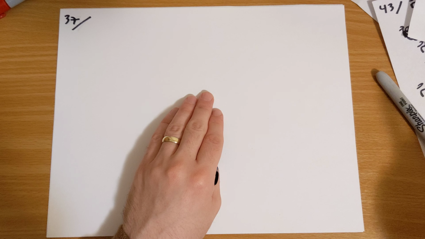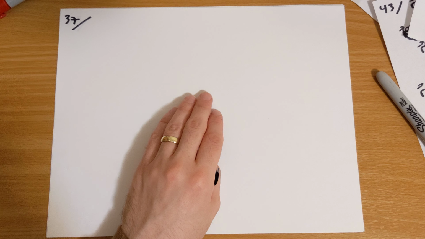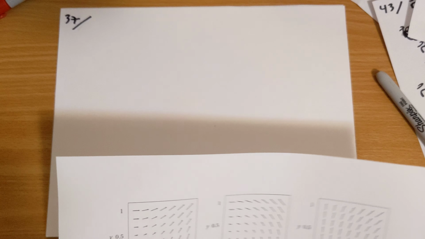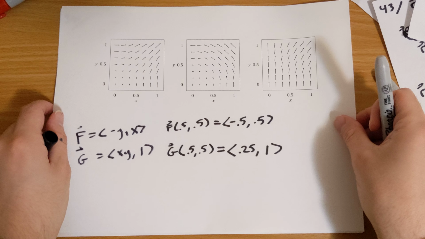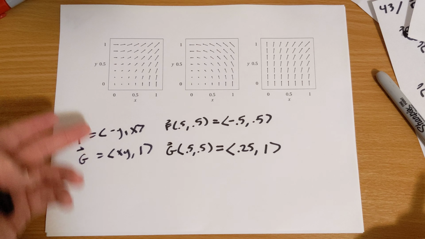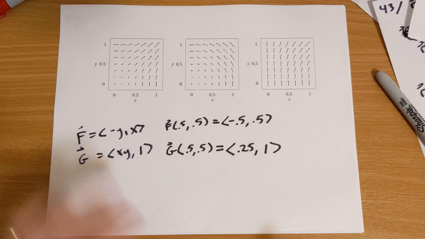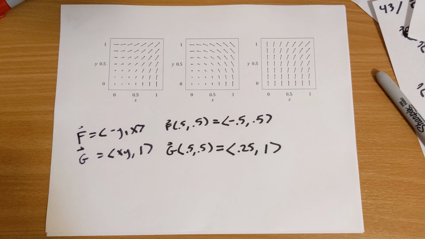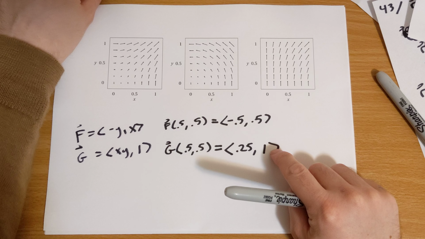Problem number 37. There are some pictures going on, so I printed off some pictures so we can see them nice and big. Part A, we're given two vector fields here, formulas, and three pictures. We have to match them up. So how might we go about doing that? Let's do some test points.